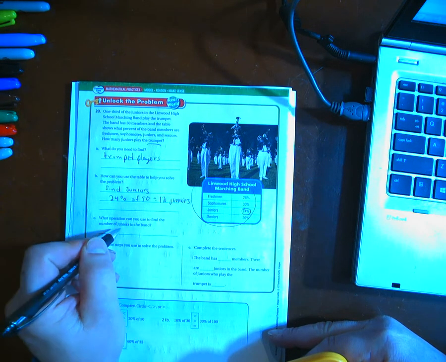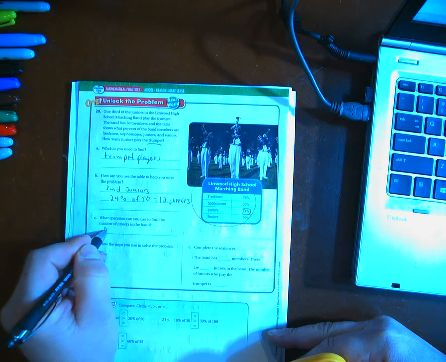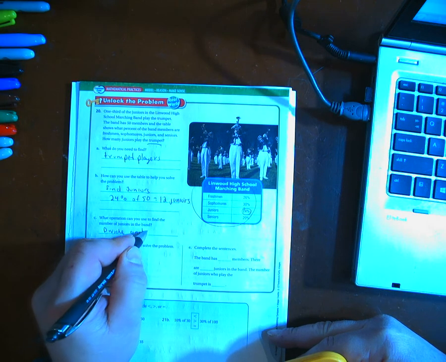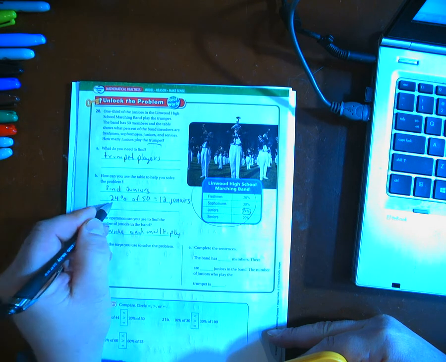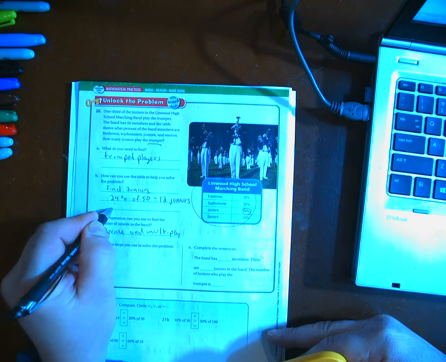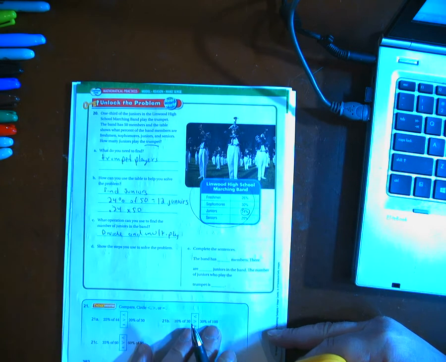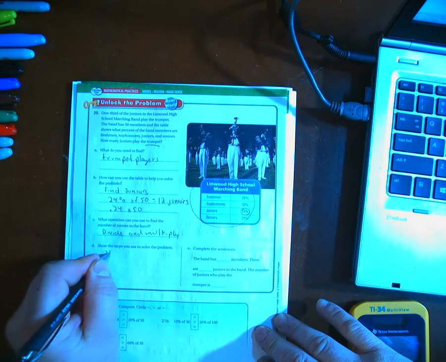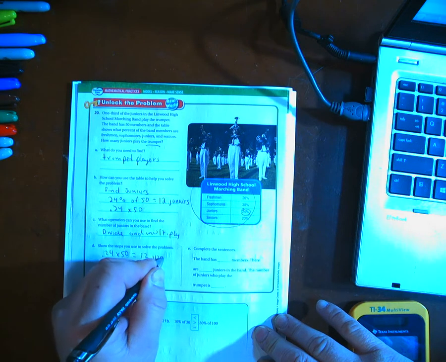What operations can you use to find the number of juniors? I'm going to divide and multiply, because I divided 24 by 100 and got 0.24. Then I multiplied it by 50 to find that there were 12 juniors. So I already did this down here, 0.24 times 50, 12 juniors.